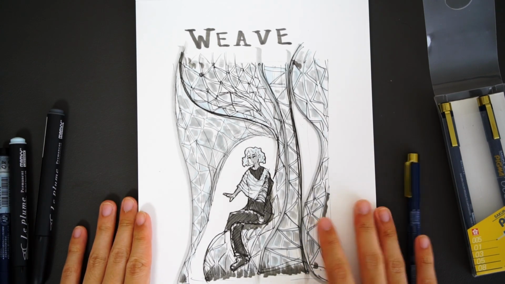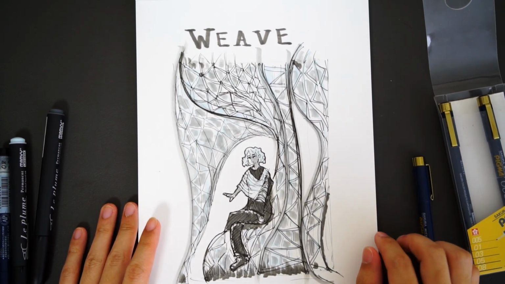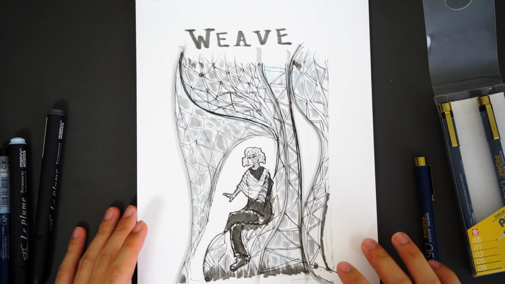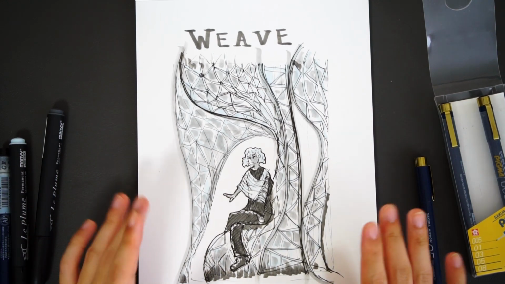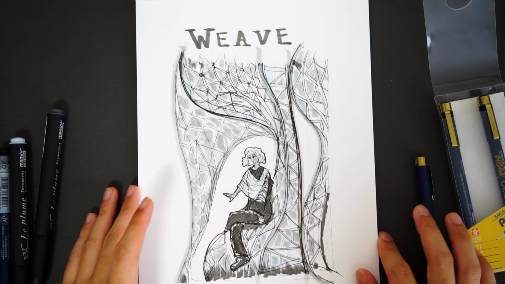Anyways, that's it for today. Hope you guys liked today's Inktober sketch. I'm fine with it. I'm happy with it. The weave was kind of a hard concept to try today, but I figured it out at the end. All right.